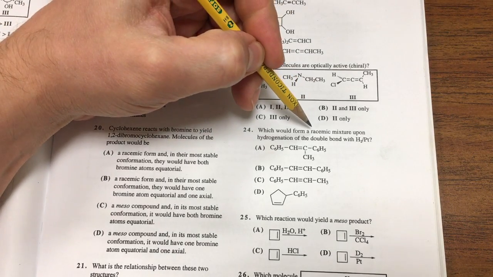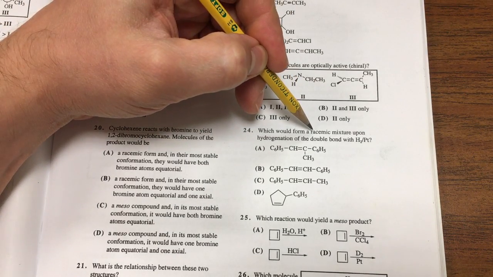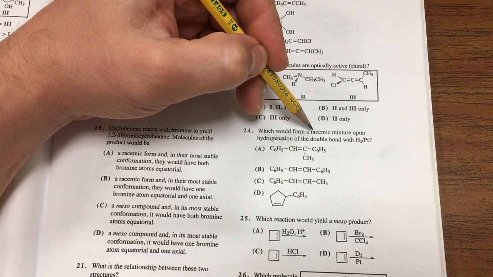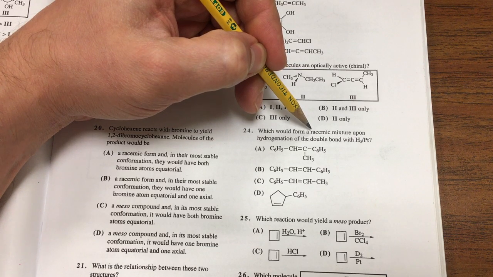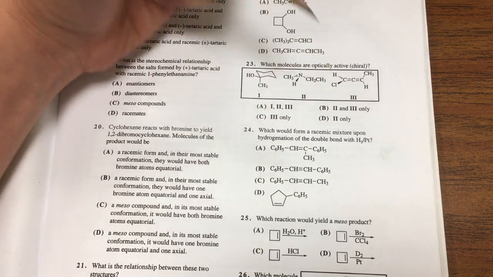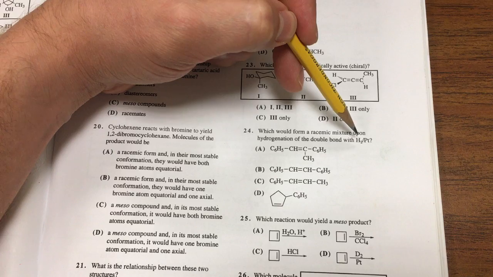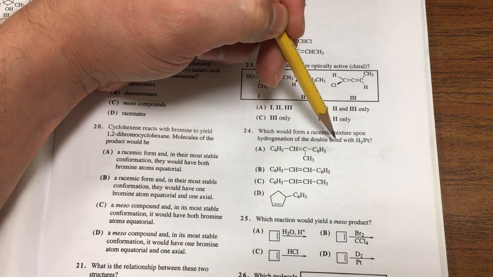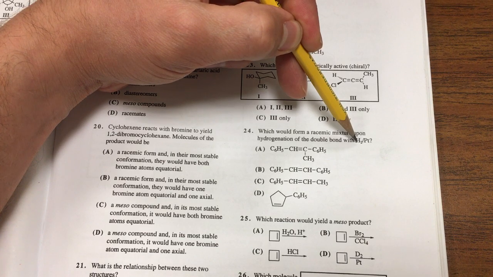The first thing in the problem is the question: which one would form a racemic mixture? You have to know the definition. A racemic mixture means an equal 50-50 mixture of R and S isomers, if it is just one stereocenter. Then you see that we are reacting one of these double bonds with hydrogen.